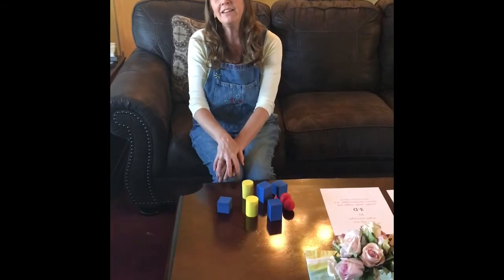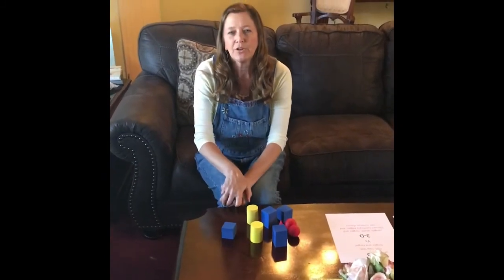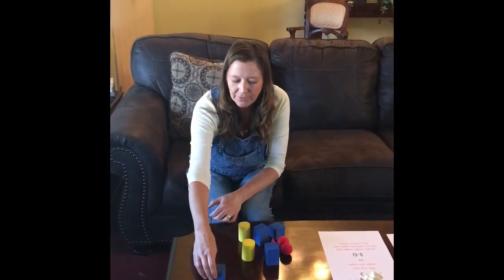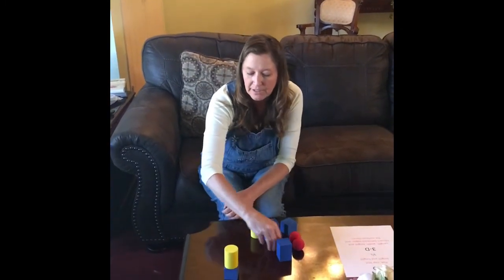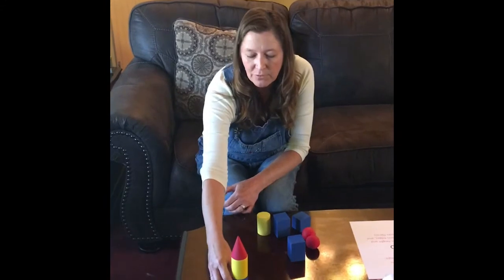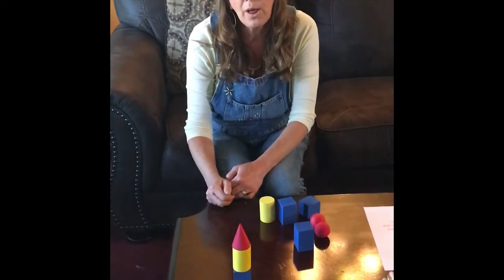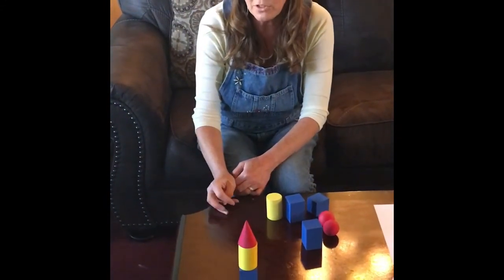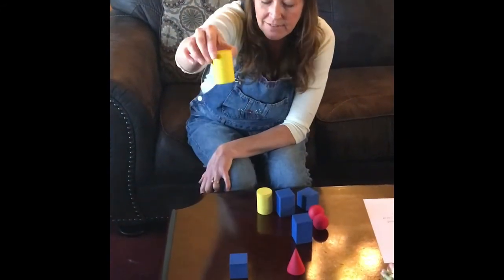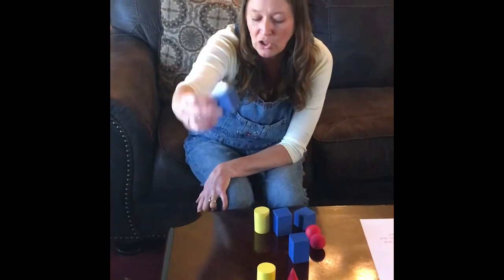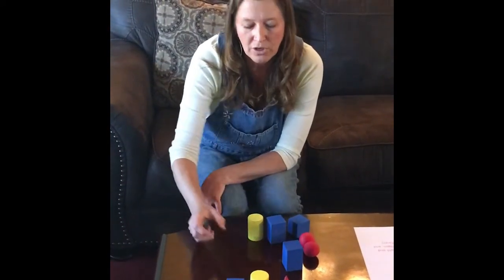Okay, at the end of our chapter, they're going to show you some different structures where they use the shapes to build. And so let's say this was one of the structures. They will ask you, what shapes did you use? And I would say a cone, a cylinder, and a cube were used to build that structure.